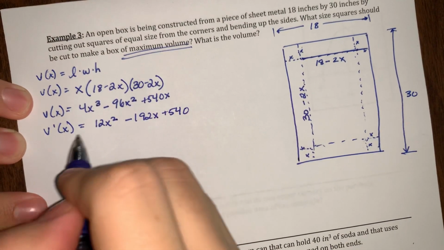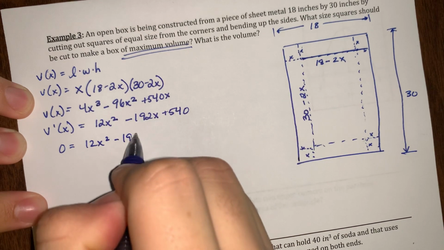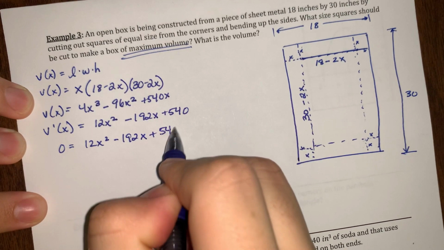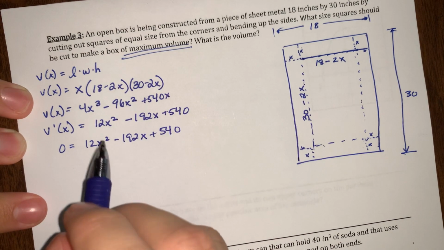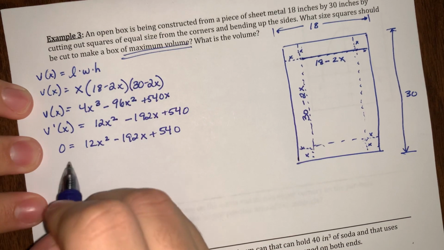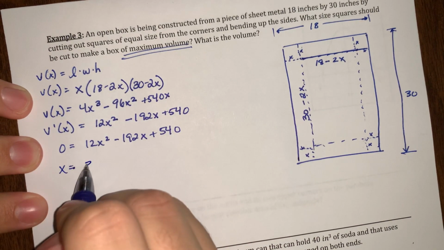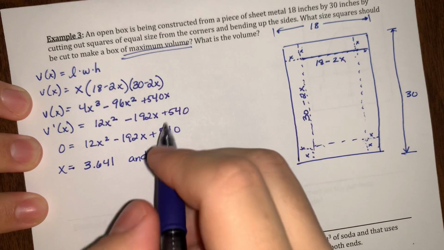And so I have to set this equal to 0. This is probably what I would allow you guys to use your calculator for, but I don't have my calculator with me, and luckily I already did this. So I know that essentially I have x is equal to 3.641, and you would have also gotten 12.359.